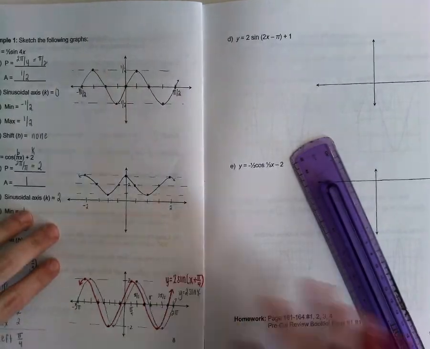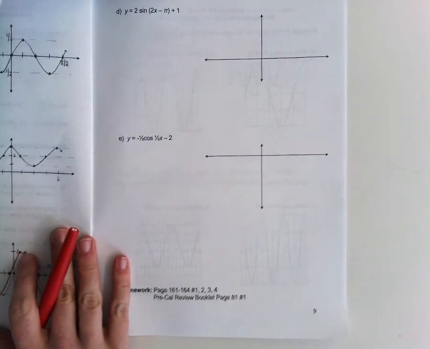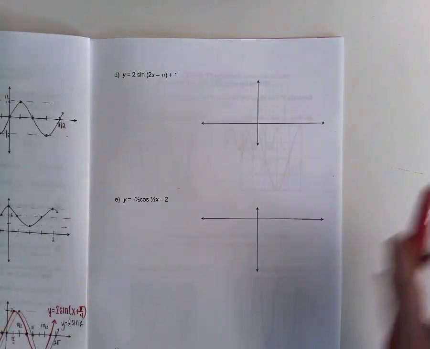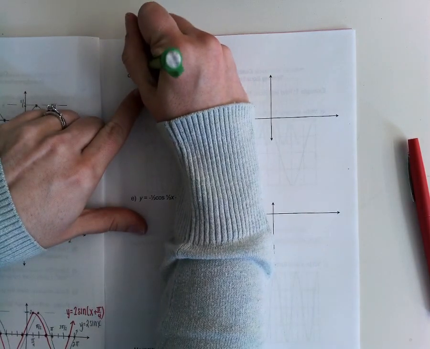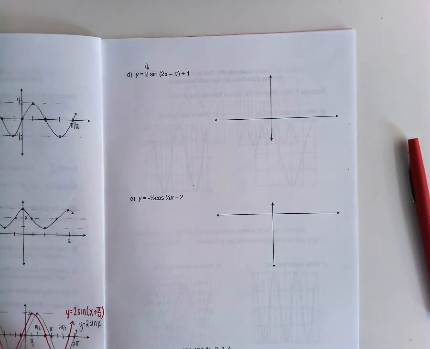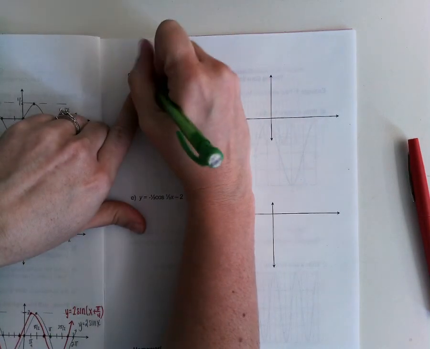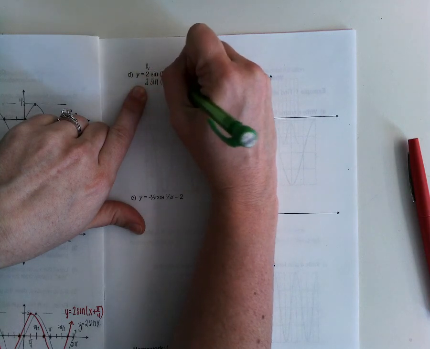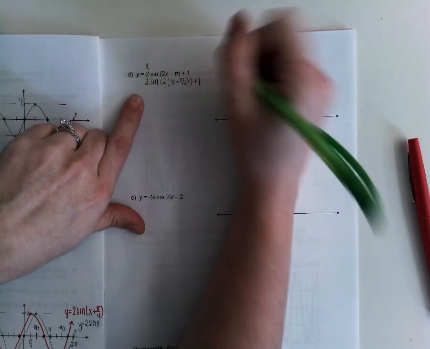For question D, we're going to do the same thing. So for question D, first, if you want to start by labeling everything, you've got an A value. Now, one thing to note, and hopefully you remember this from when we learned transformations, is that this B value needs to be factored out. So just below, I'm going to factor out that B value. So I'm going to factor out the 2, which means this becomes pi over 2 plus 1.